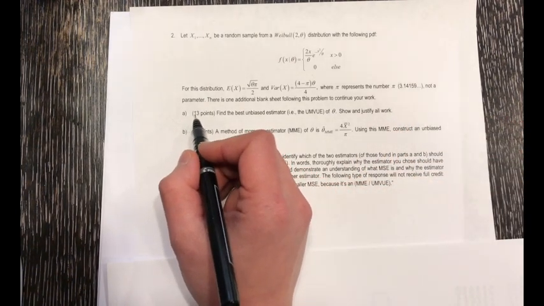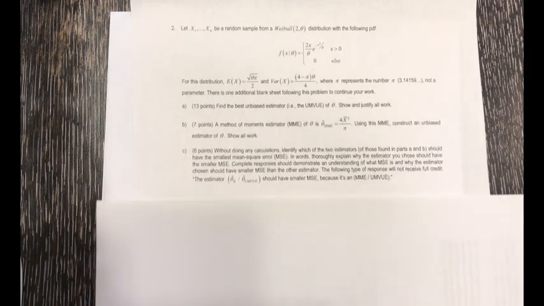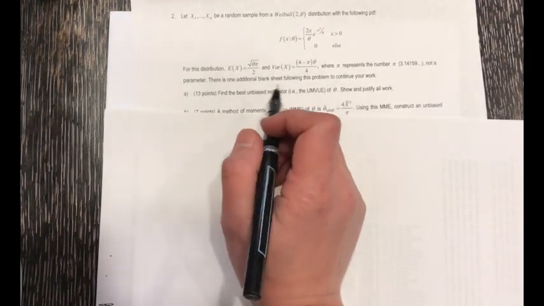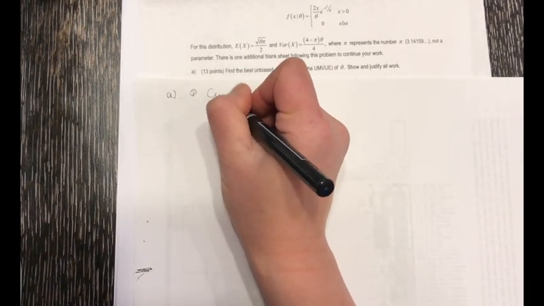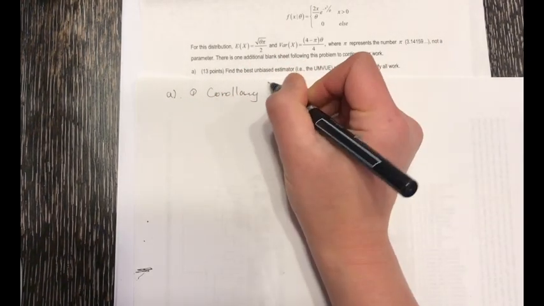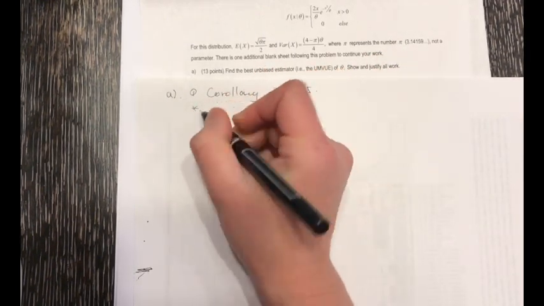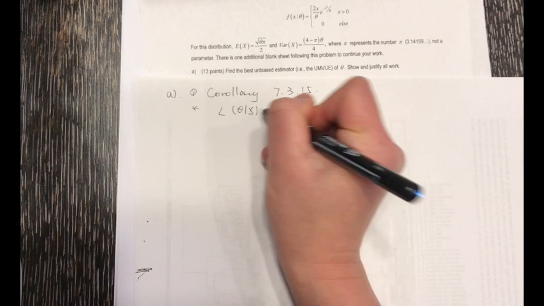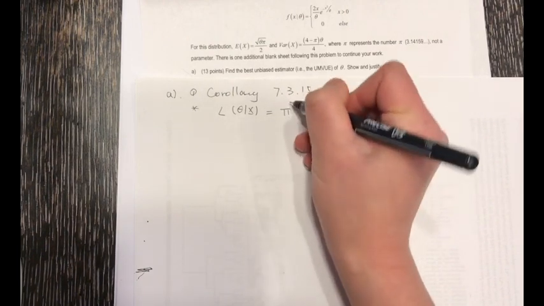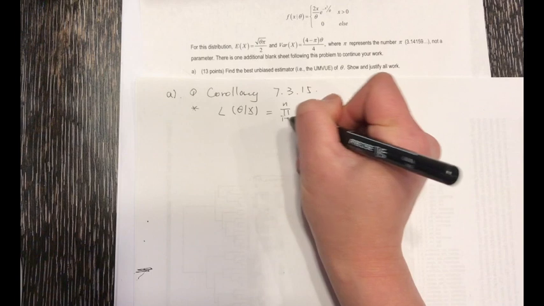So for the first question, part A, we are trying to find the best unbiased estimator of theta. Firstly, I will use Corollary 7.3.15 to solve this problem. So first step, we need to find the likelihood function, which is the joint PDF.